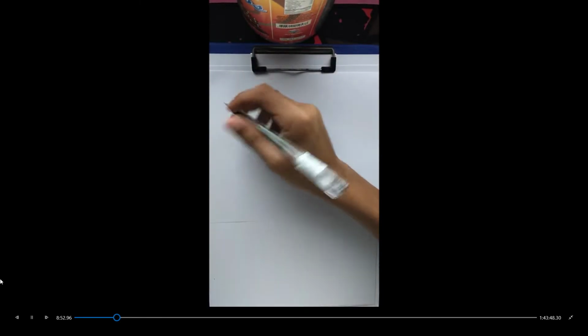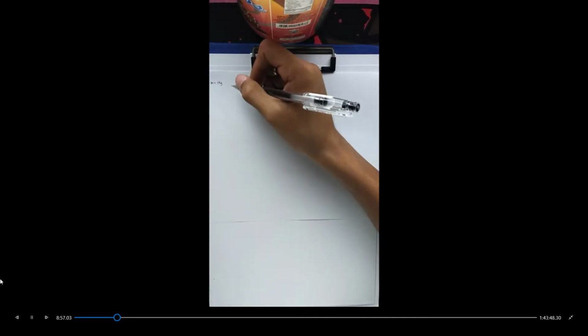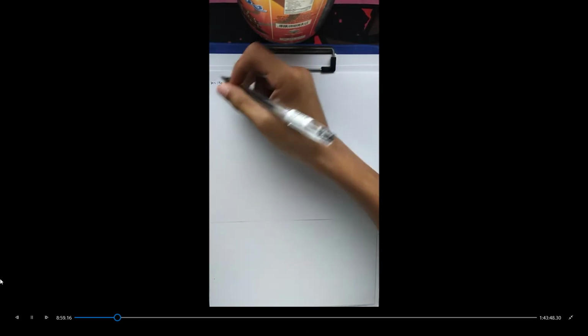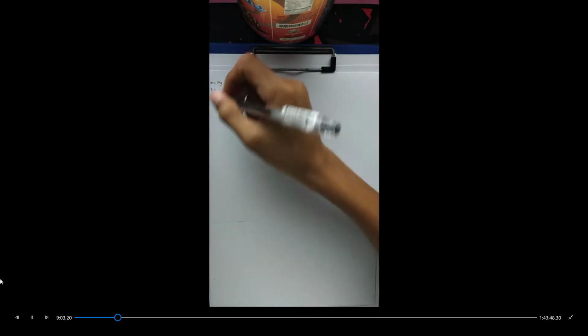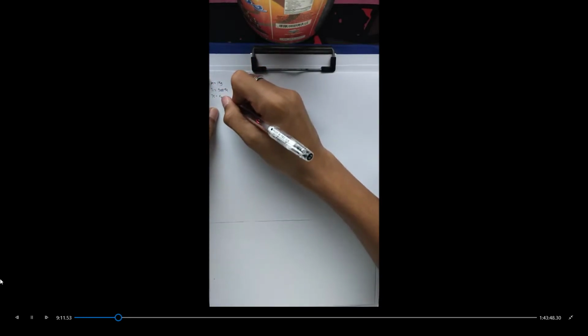So the first thing that we would do is list down our given. We have a mass of 1 kilogram, and then a temperature 1 which is already in absolute form, 300 degree Kelvin, and our temperature 2 also in absolute form, 500 degree Kelvin.